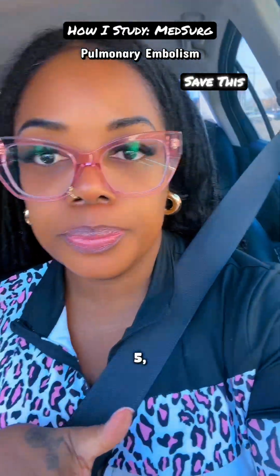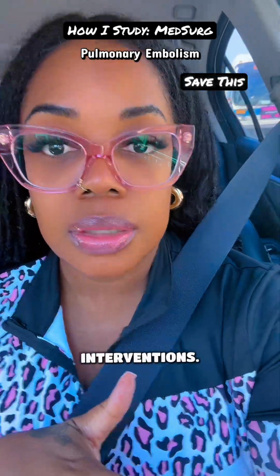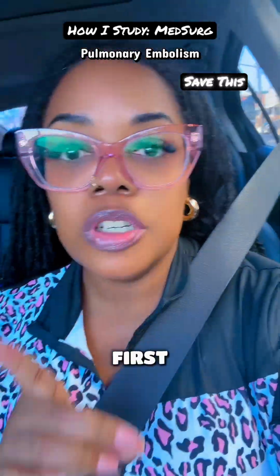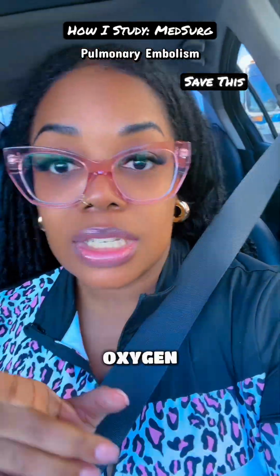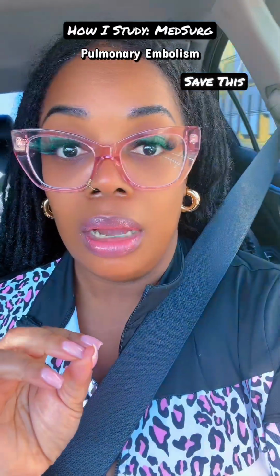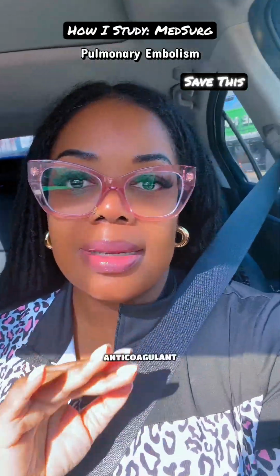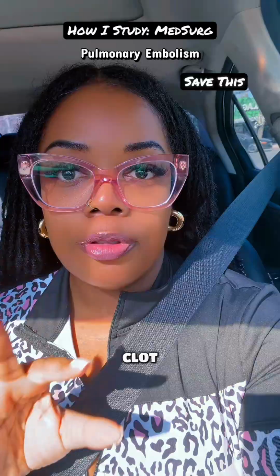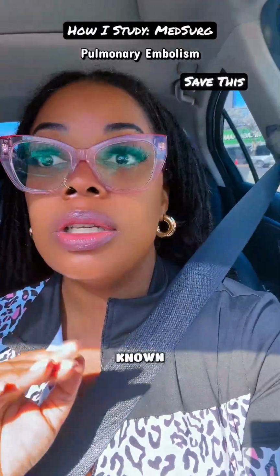Step 5, nursing priorities and nursing interventions. Remember, this is a medical emergency. Your first priority is to stabilize the patient. You want to give supplemental oxygen immediately. You'll be managing anticoagulant therapy, starting with heparin to prevent the clot from getting bigger, and then transitioning to oral warfarin, also known as Coumadin.